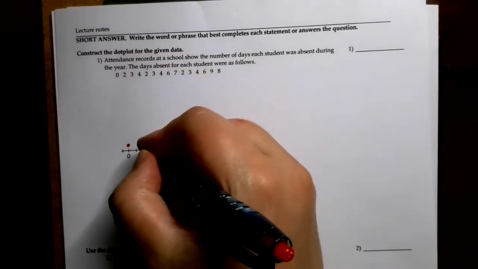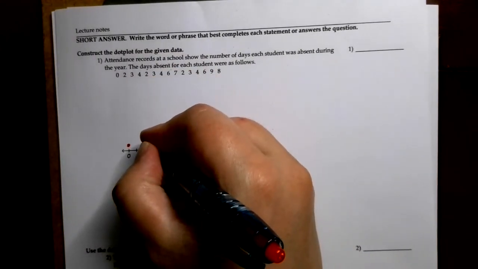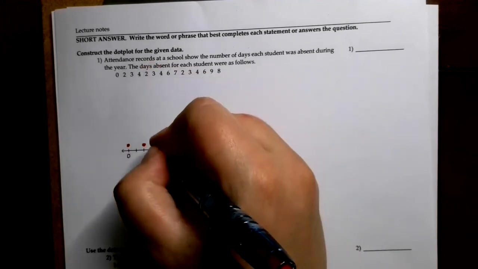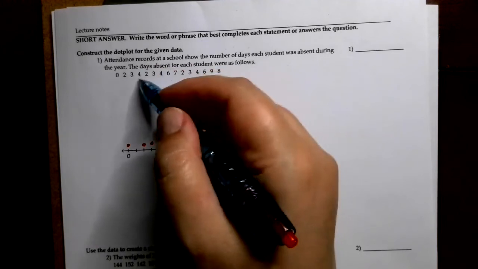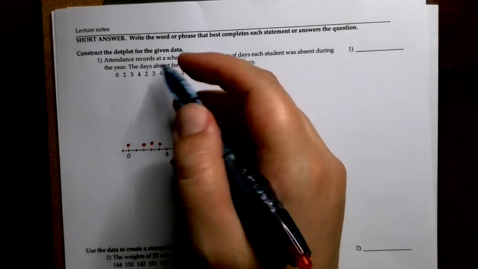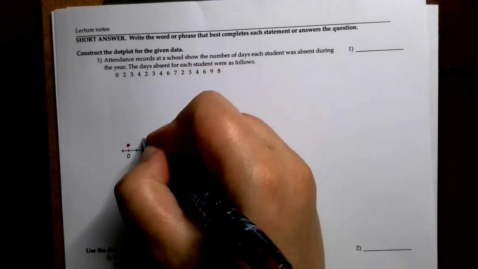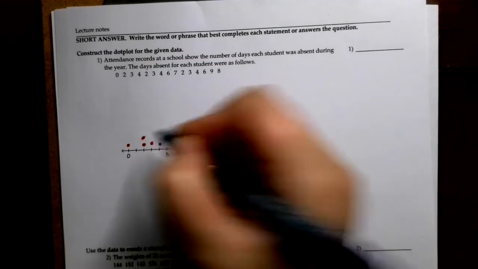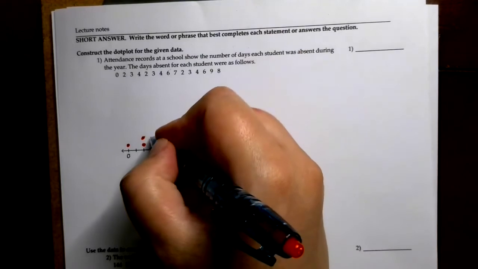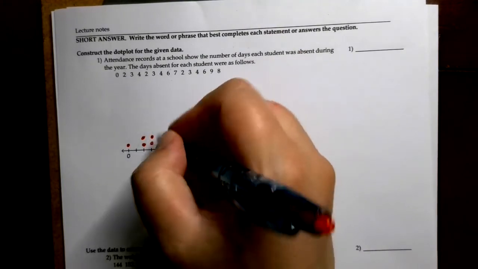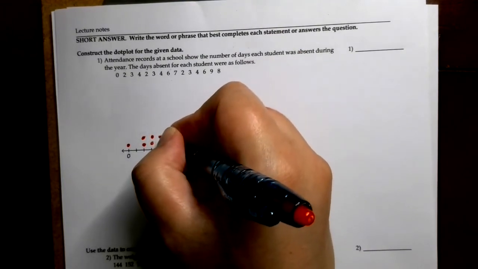And then 2, so a dot above 2. 3, a dot above 3. 4, a dot above 4. And then we have 2 again, so we go back to 2 and we plot another dot above 2. 3, and we have another dot above 3. And 4, another dot above 4, and so forth.